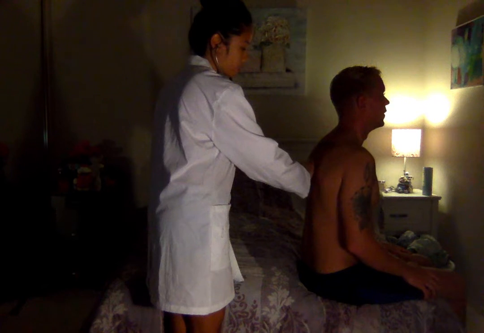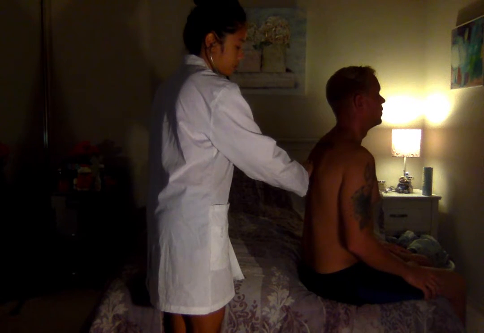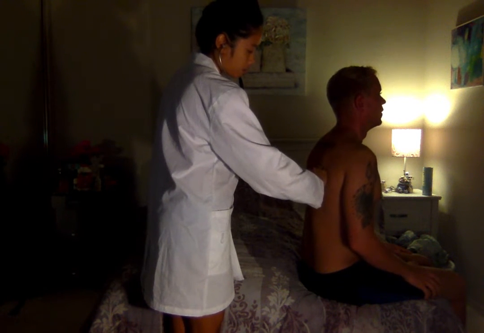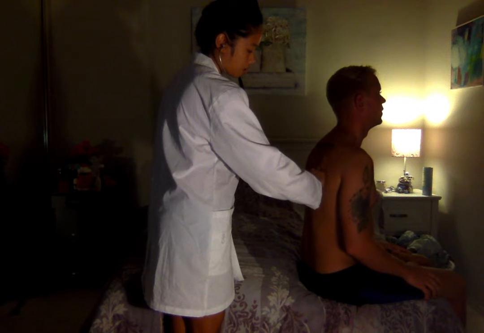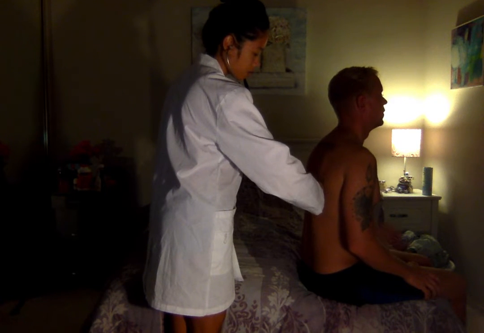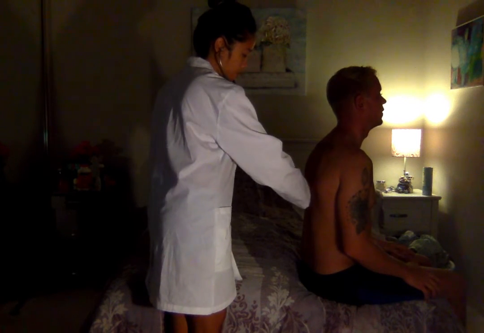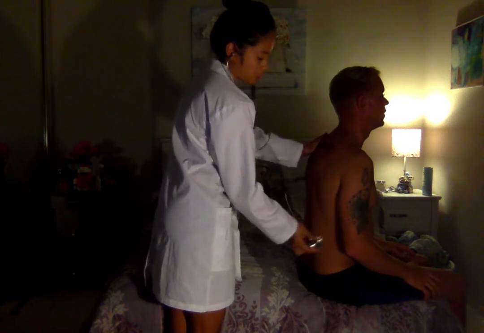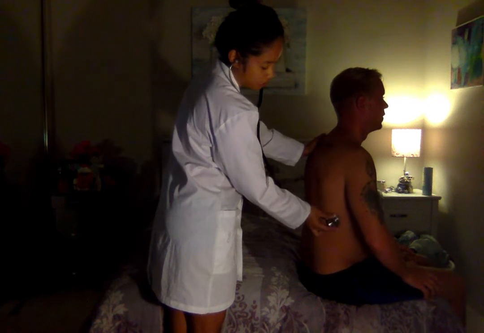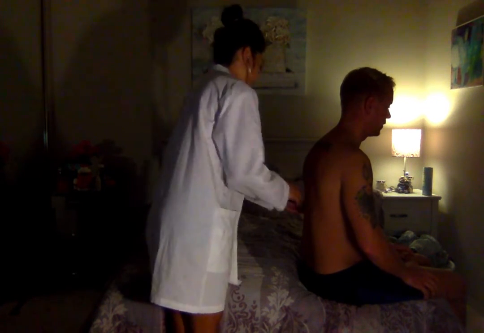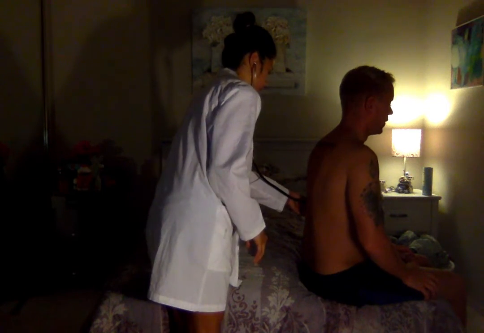Good. Okay. A few more deep breaths. And same thing for the back. I'm going to make sure that I assess his lateral aspects. Good. And last one. Good. You can take a seat.